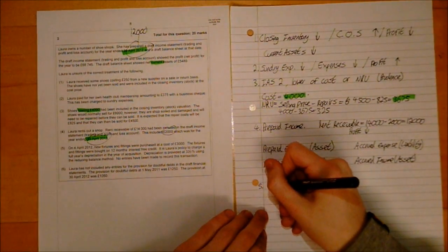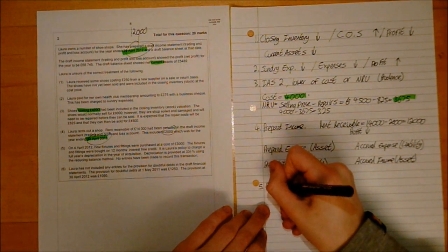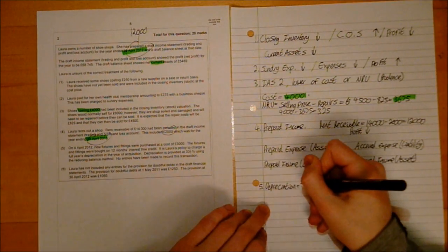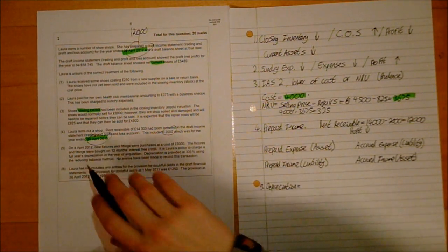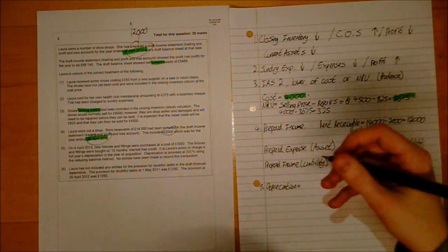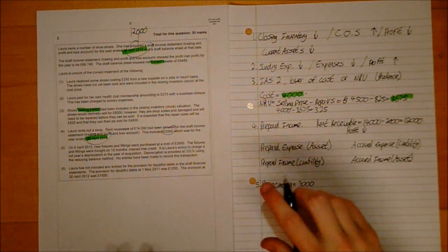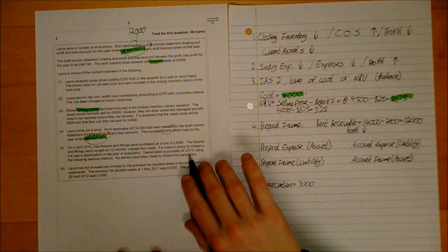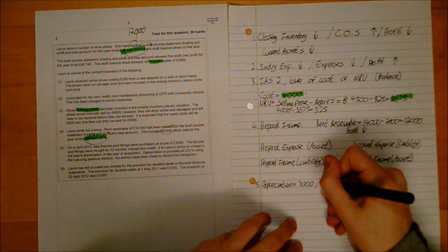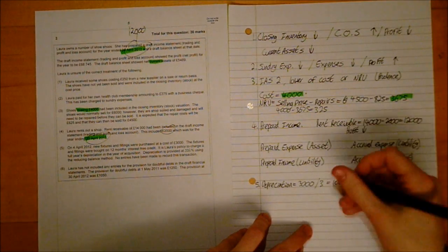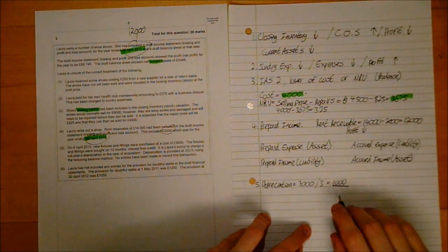So the only thing that's going to affect it is depreciation. In the year of acquisition, we've only had it less than a month, but we're still going to charge a full year to it, is what it says. So 3,000. We're going to charge 33.3 recurring depreciation. That's just the same as dividing by 3. So the £1,000 is the depreciation for this year.